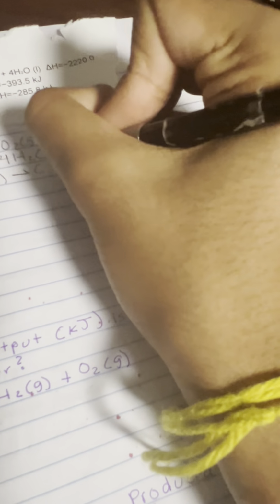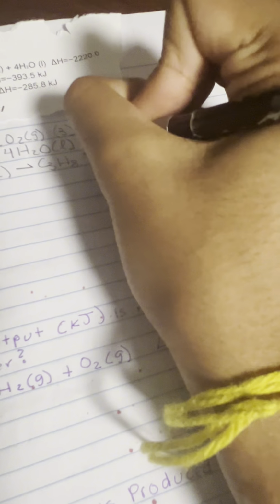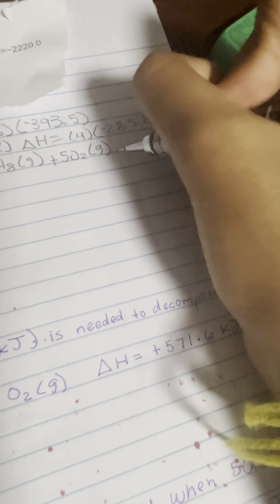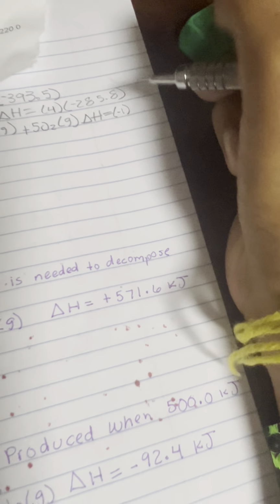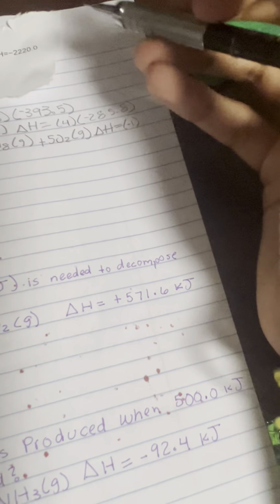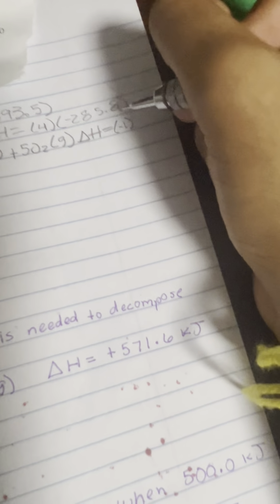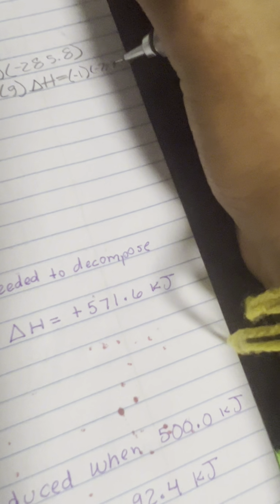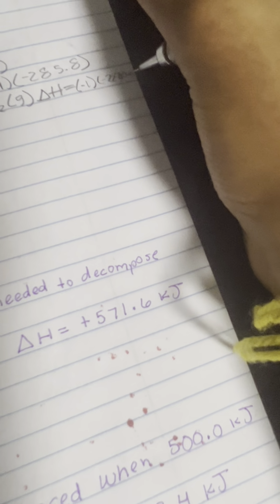So it'd be C3H8 gaseous plus 5O2 gaseous. And because we flipped it, we have to multiply the change of H by negative 1. Because if you think about it, it's basically being flipped in the opposite direction. So it'd be negative 1 times negative 2220.0. Sorry, it's running off the page a bit, which we got from the first equation.